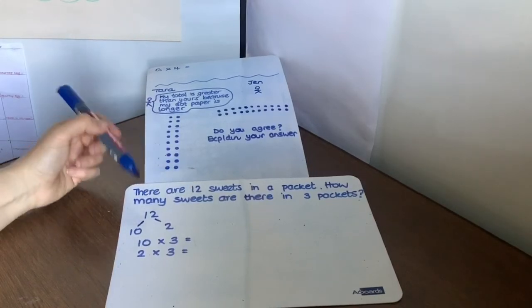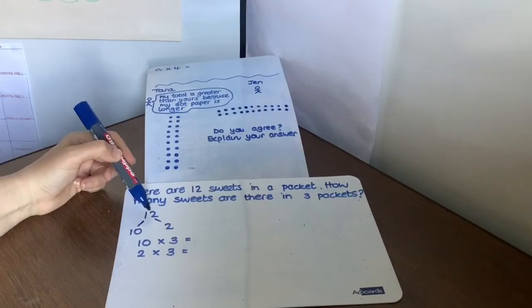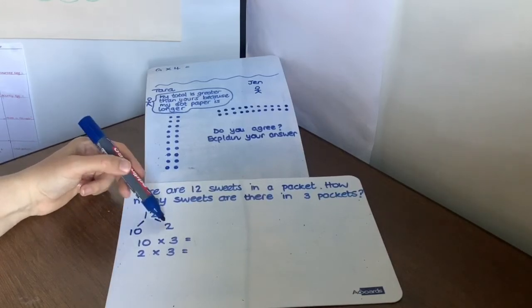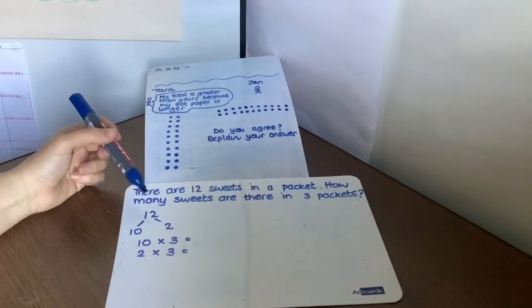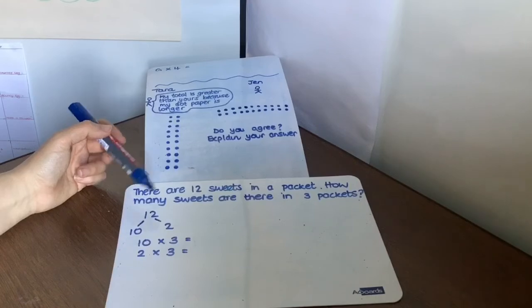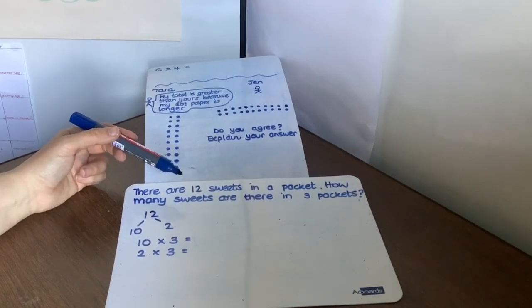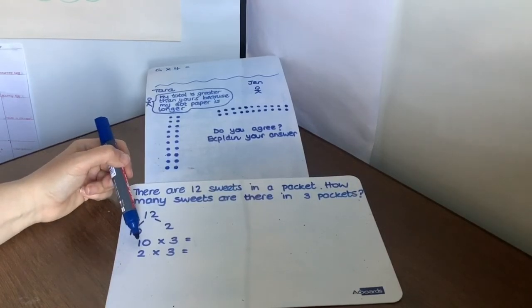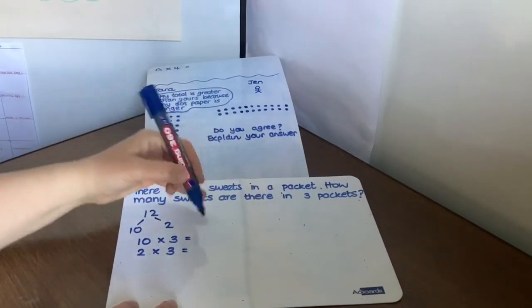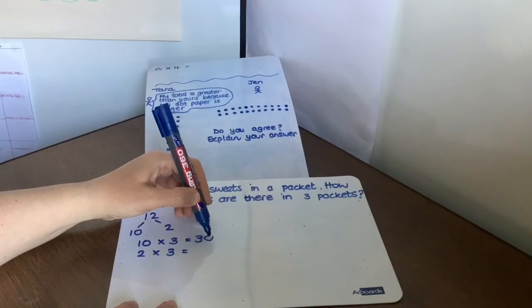We know that 12 is made up of 1 10 and 2 ones. So 1 10 and 2 ones is 12. Now, we can use this in our head, so we can do some mental calculations in our head. So you could have the 10, you can multiply it by the 3. So we know that 10 times 3 is 30.